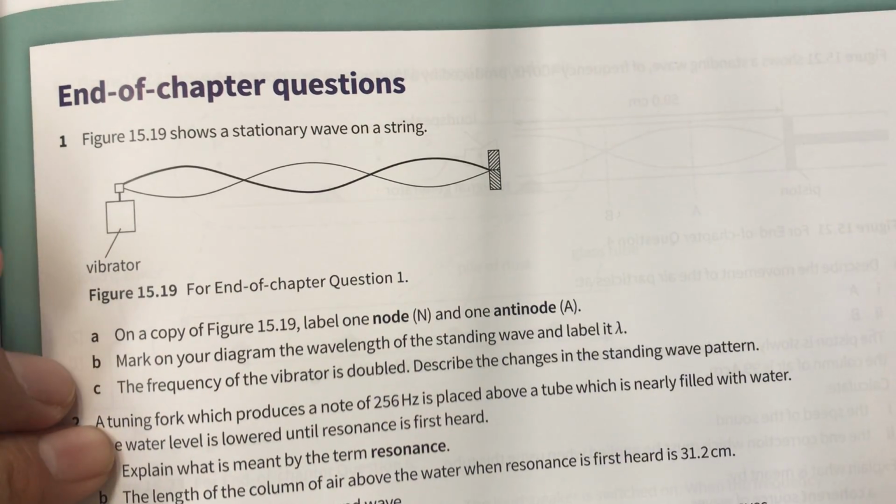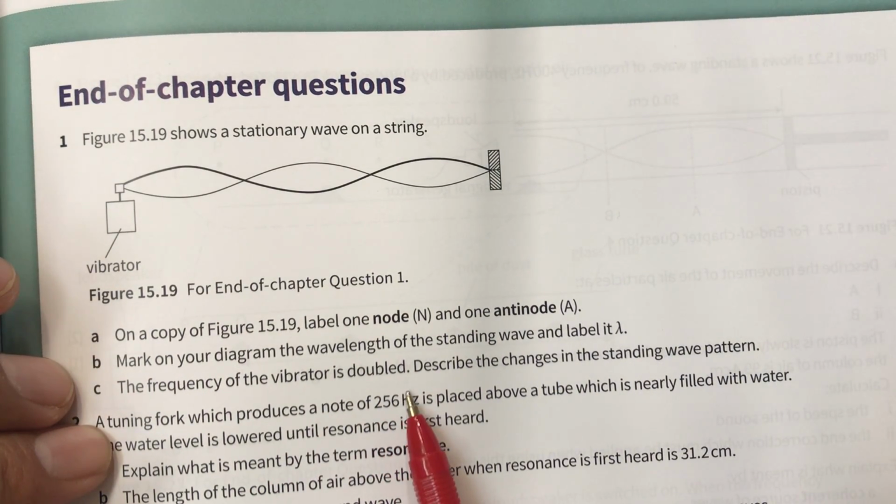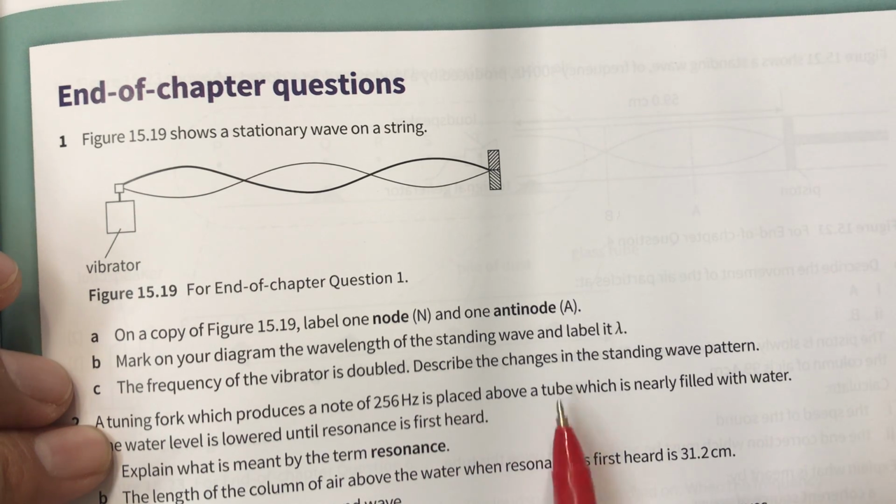Yes, if we only mark it, this is lambda, one wavelength. Question C: the frequency of the vibrator is doubled. Describe the change in the standing wave pattern.